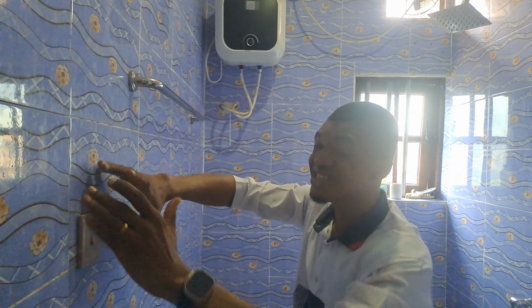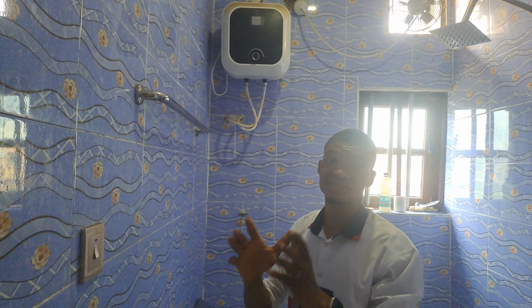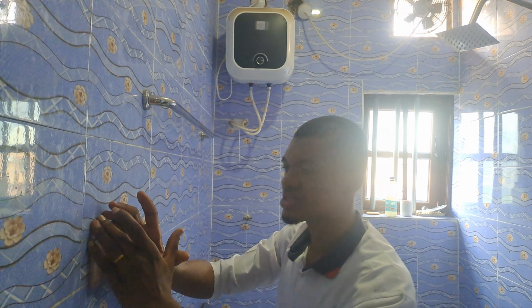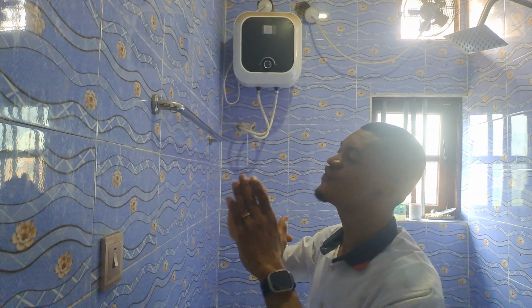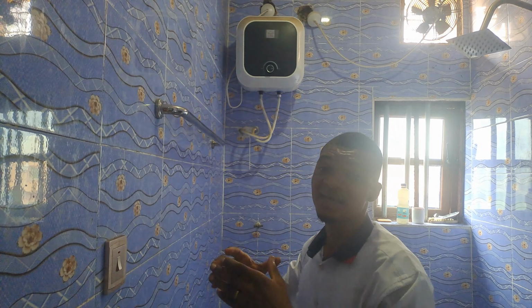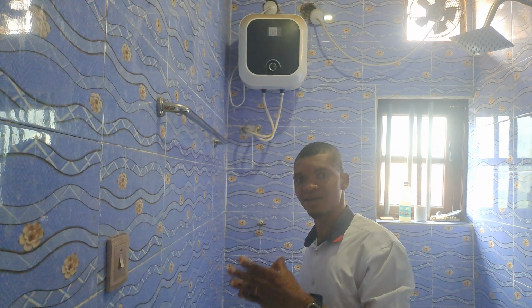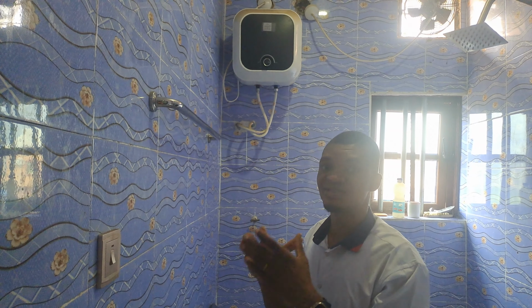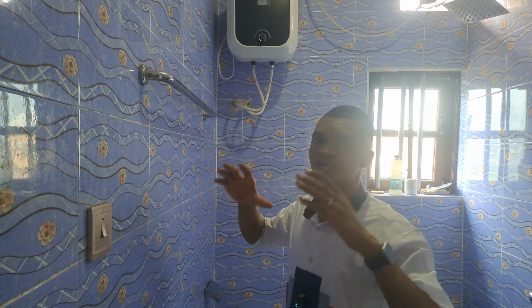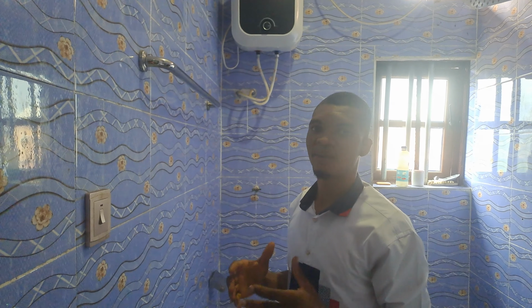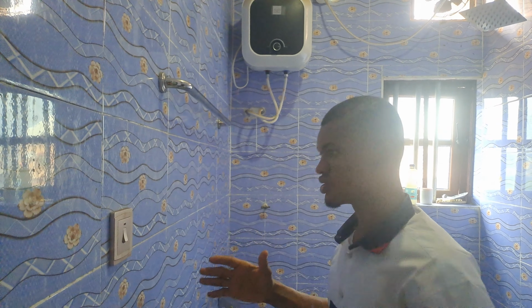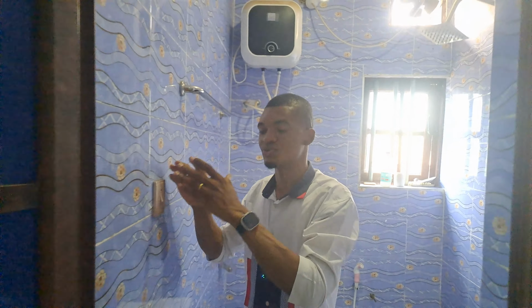So the lesson to learn in the whole of this process is that you shouldn't overload your system, that is your inverter system, because every inverter has a capacity and a maximum load that it handles. So the moment it exceeds that, what you bring in is called overload to the system. And when that happens, the system automatically shuts down. So that is what happened to this system.